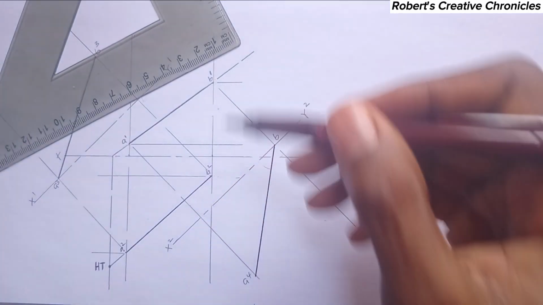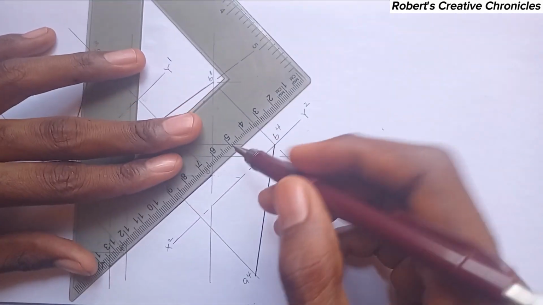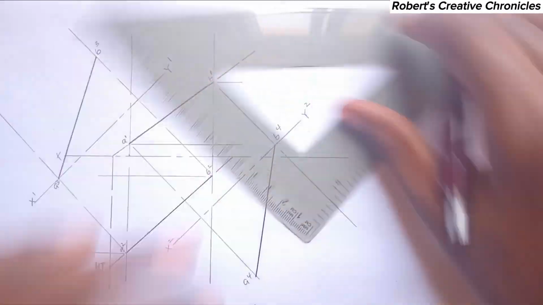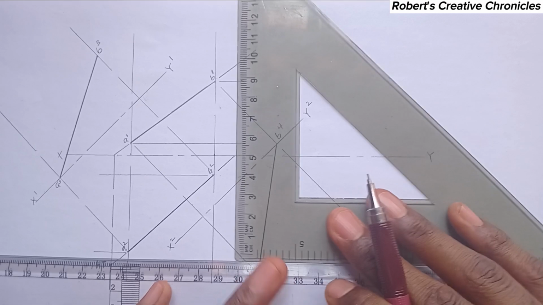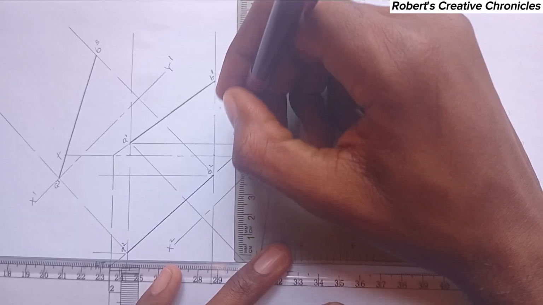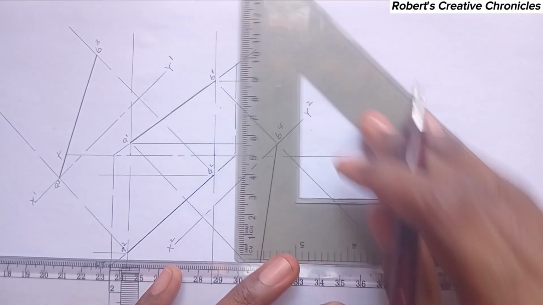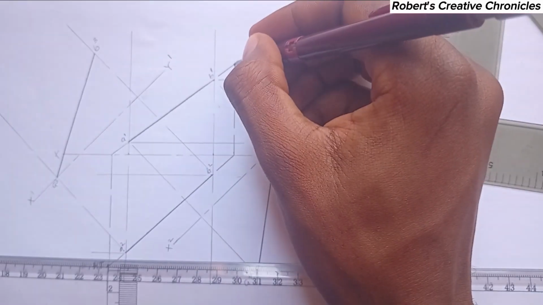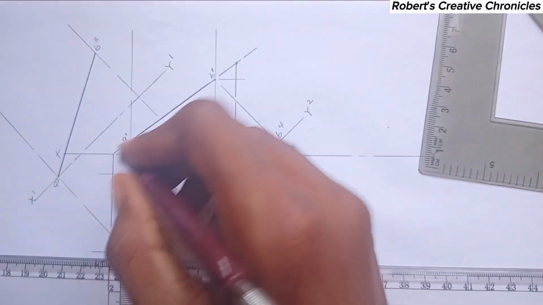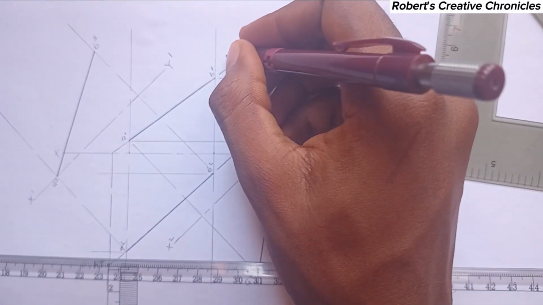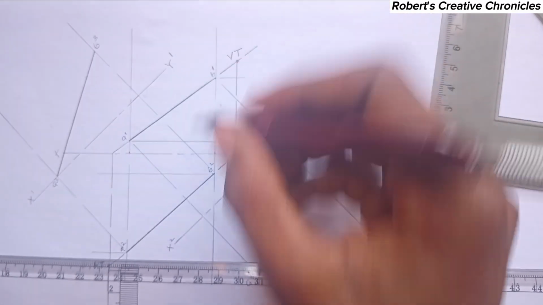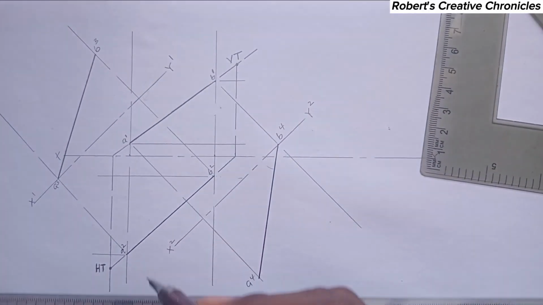And now to get the vertical trace, we're also going to project this to touch the XY line. So where it touches it, you project it up. So this projection, this dot where they meet, is on the elevation. So this trace is on the elevation. So this is called the vertical trace since it's on the elevation. So vertical trace is always on the elevation and horizontal trace is always on the plan.